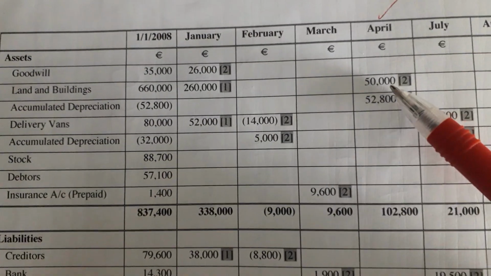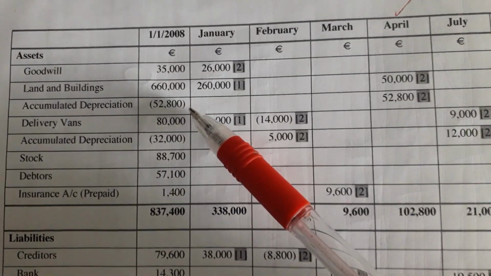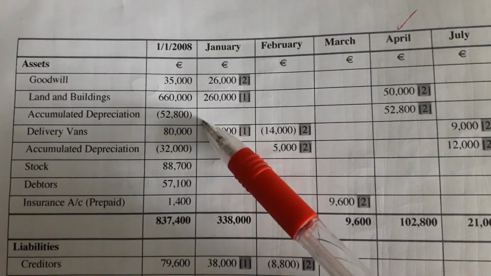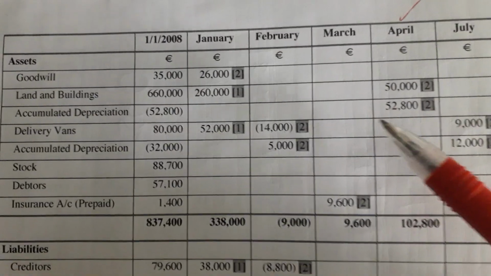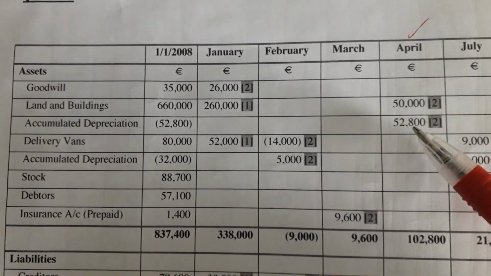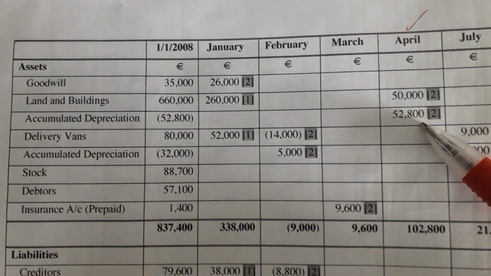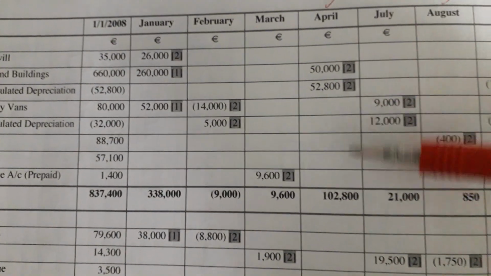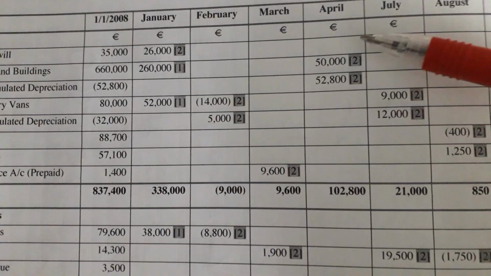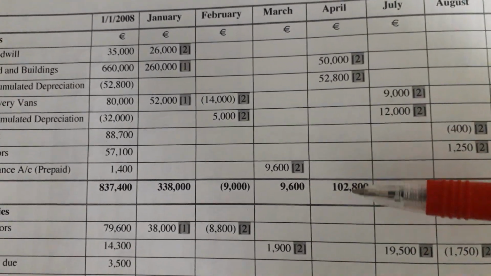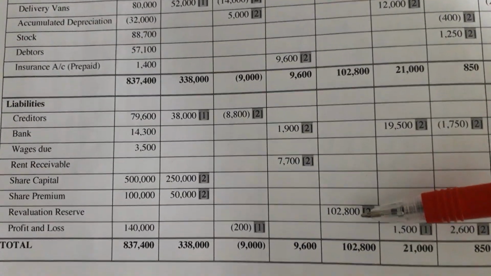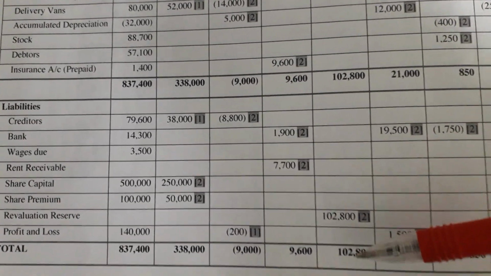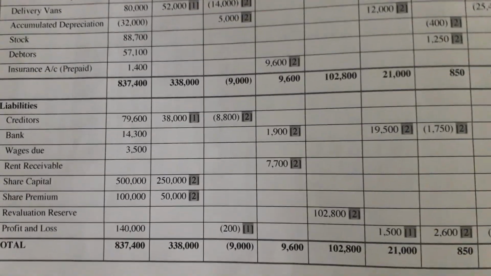Then anytime you do a revaluation, you reset the depreciation back to zero. So in order to make this depreciation, which is currently minus 52,800, a figure of zero, we have to put in a plus 52,800 to cancel it out. So those are the two figures you put in. The total of those two figures is this 102,800. And to balance those two figures, we just have to put in the revaluation reserve line down here in the liabilities, 102,800, and a total of 102,800. So that is April.